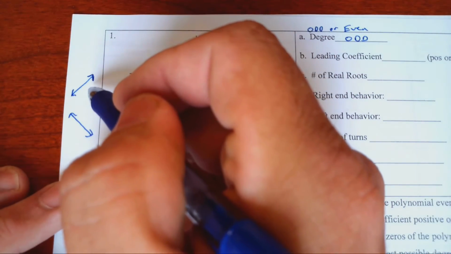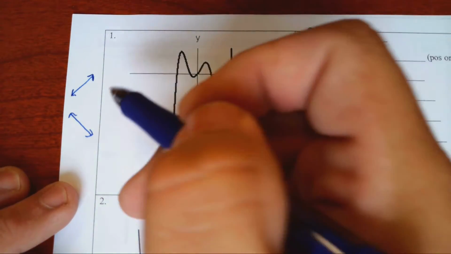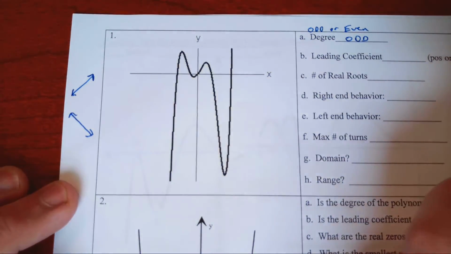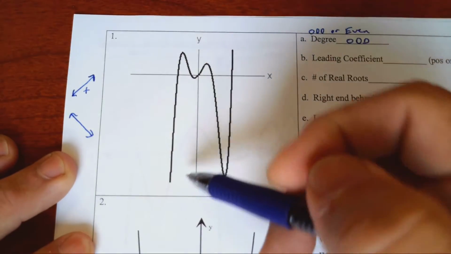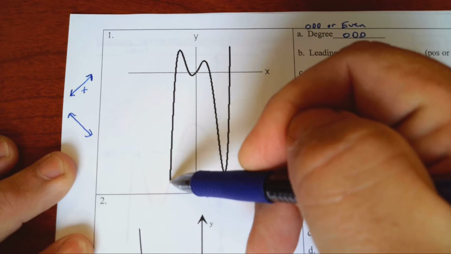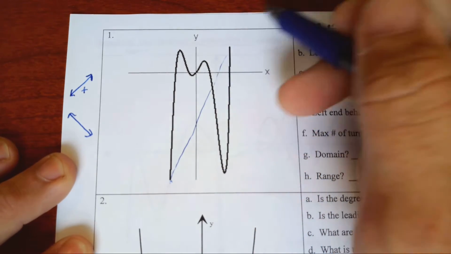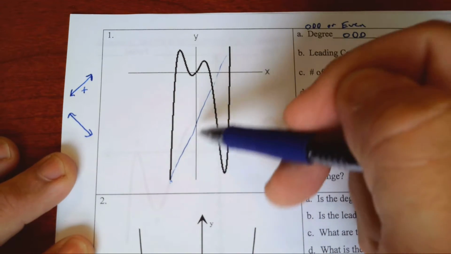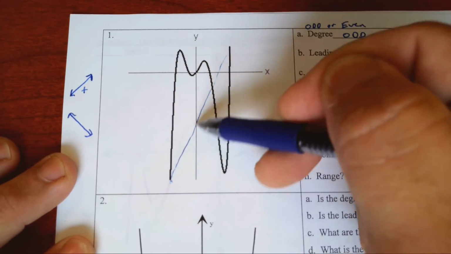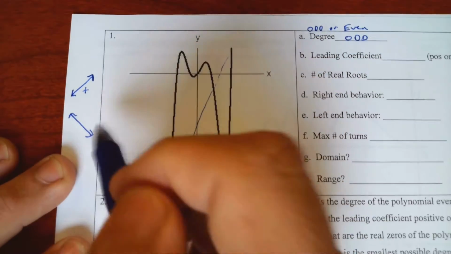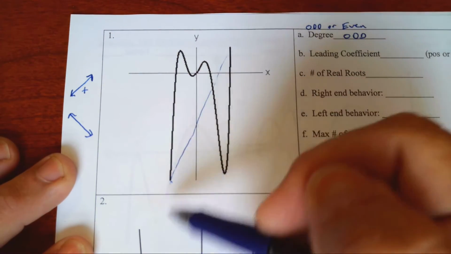So would this one have a positive slope or a negative slope? Like this first one. Positive, right? Because it goes uphill. If you draw even just an imaginary line in your head from this end up to that end, that would have a positive slope.